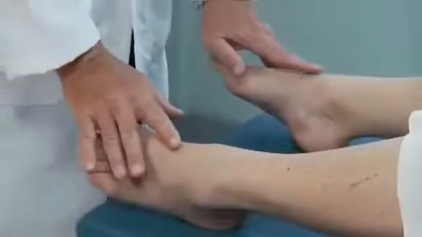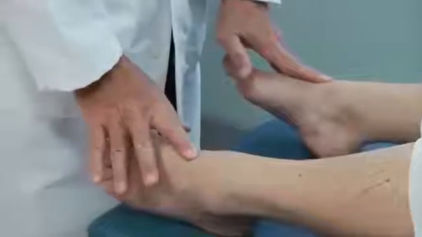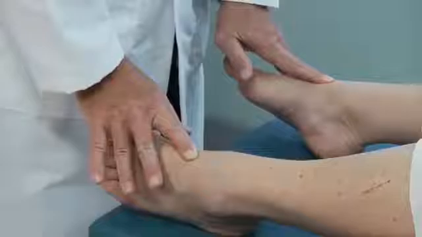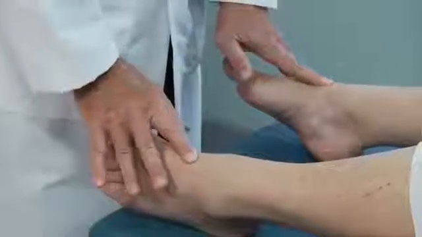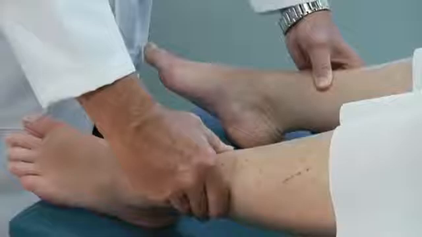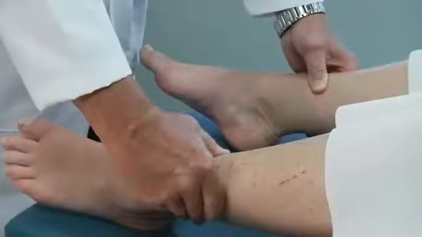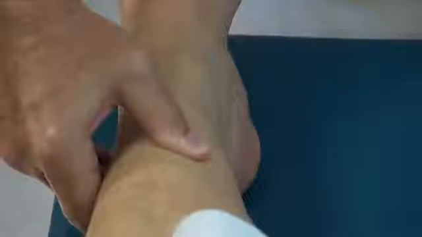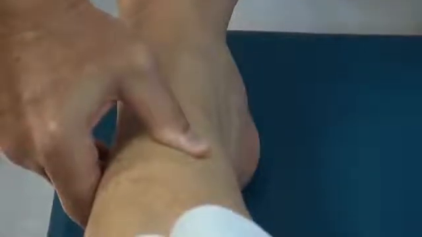Now check for edema. Comparing one foot and ankle with the other, note their relative size and the prominence of veins, tendons, and bones. To detect pitting edema, press firmly with your thumb for at least 5 seconds over the dorsum of the feet, behind the medial malleoli, and over the shins. Note any indentation caused by your thumb pressure.